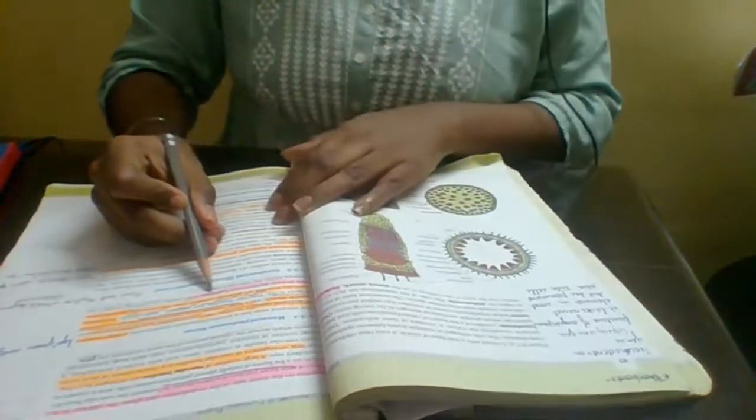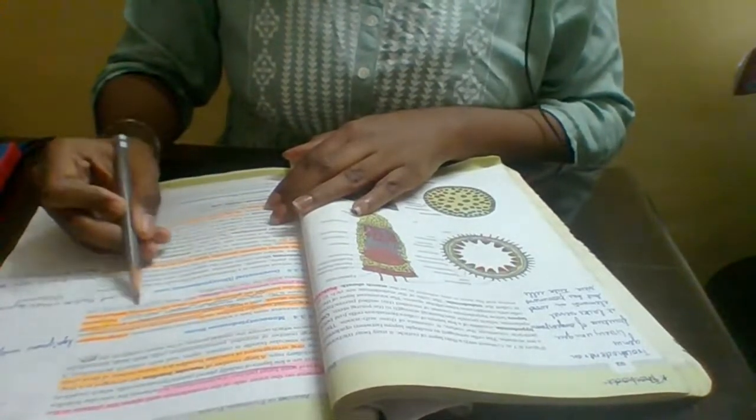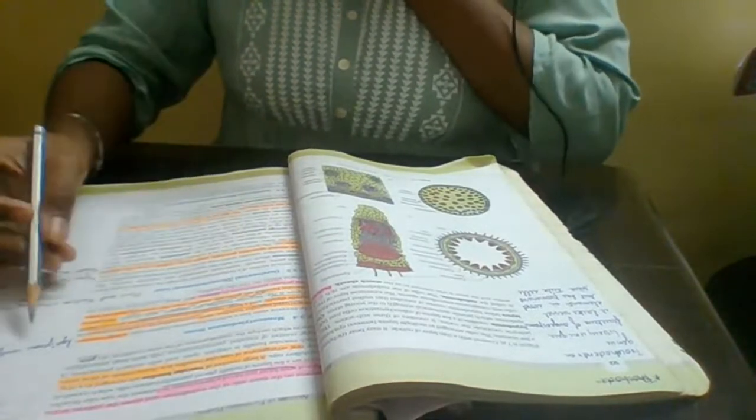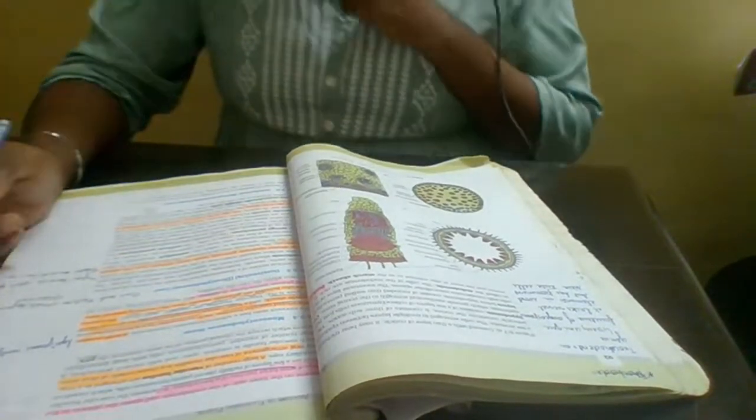So phloem parenchyma is absent, and water containing cavities are present within the vascular bundles. And I made you write it right here now. Those water containing cavities are nothing but the lysigenous cavity present in the vascular bundles.